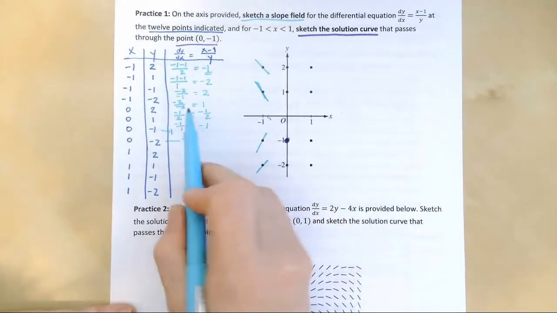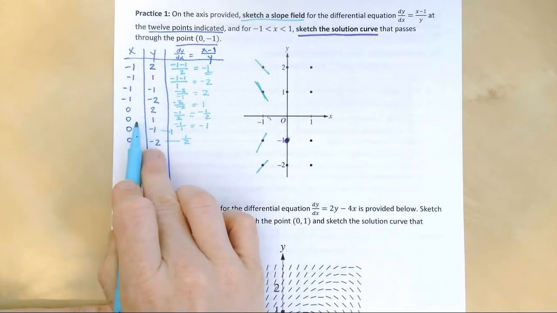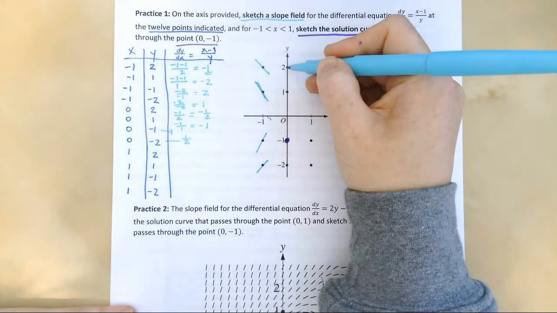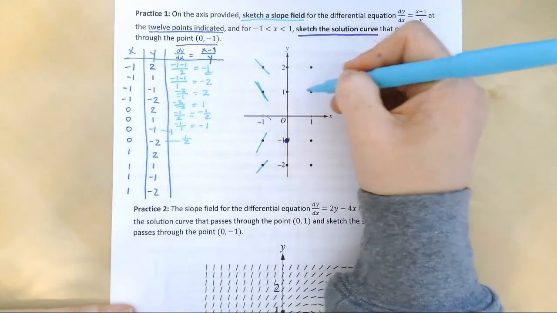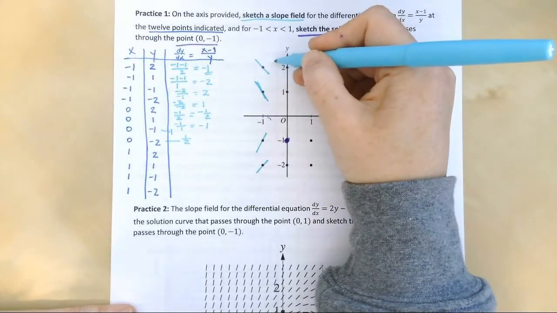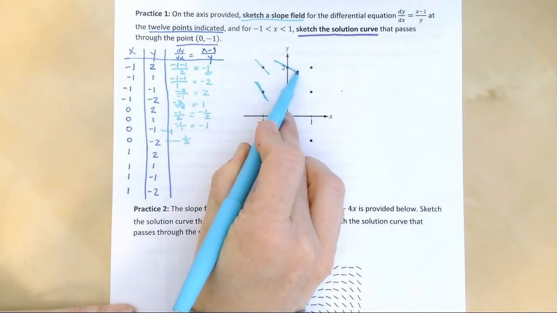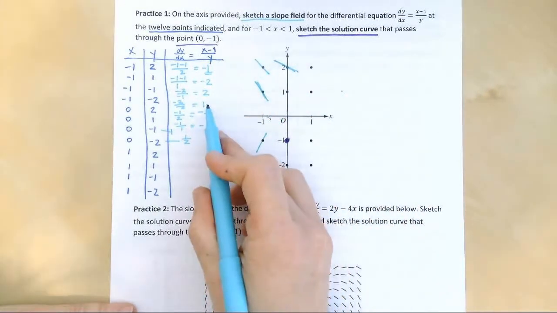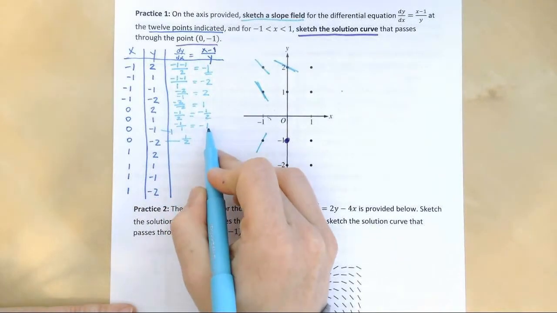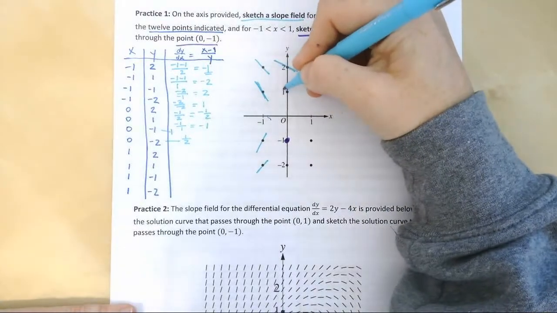Let's draw our slopes. Where were we? Right here. So 0, 2. We should have a slope of -1/2. So rise is -1 over 2. That would be like over here. So we would have this slope pointing over at that guy. That's a slope of -1/2. At 0, 1, we have a slope of -1. 0, 1, slope of -1.